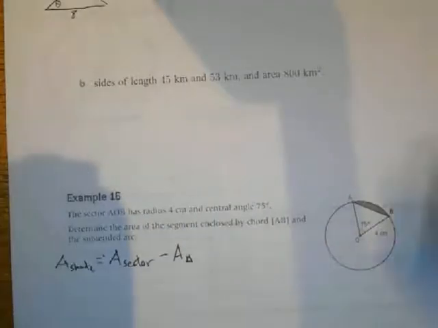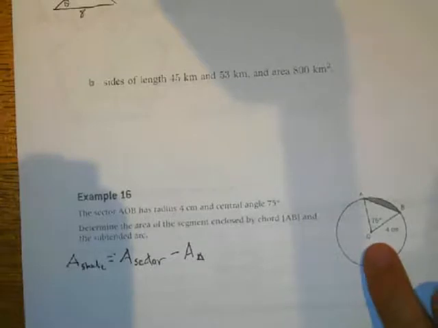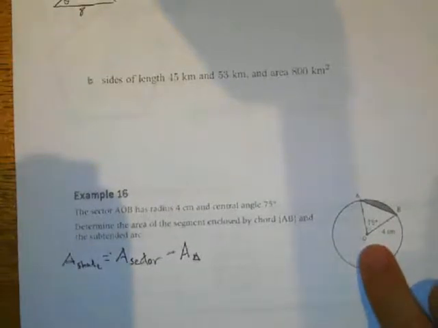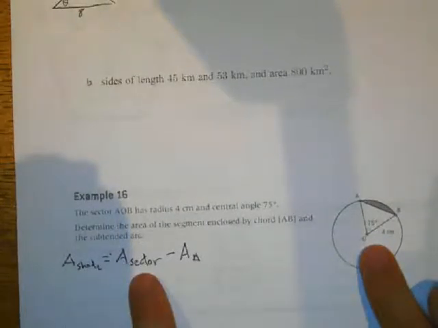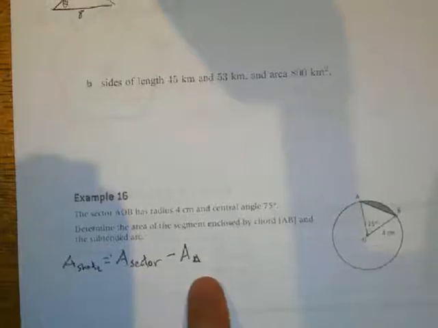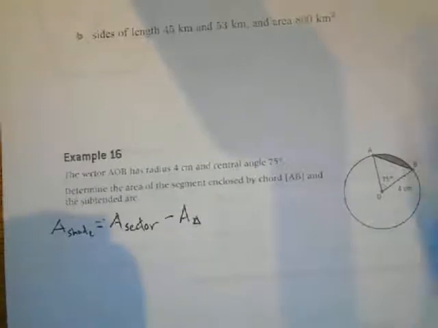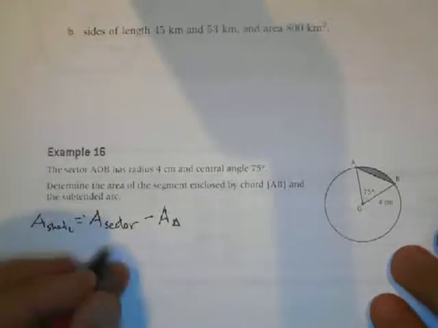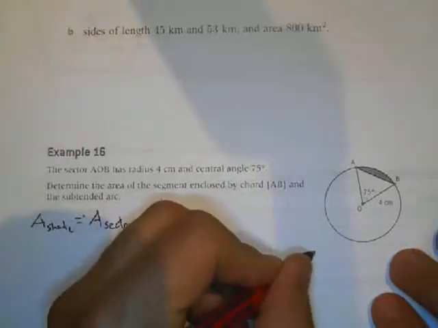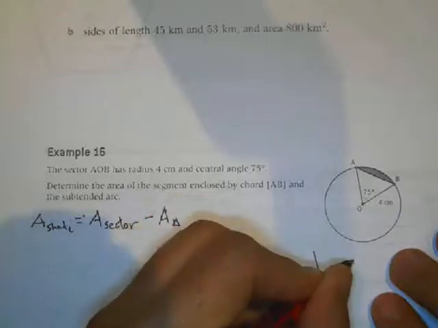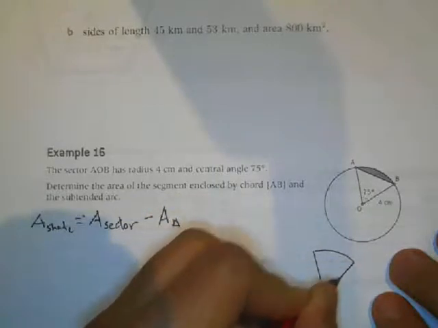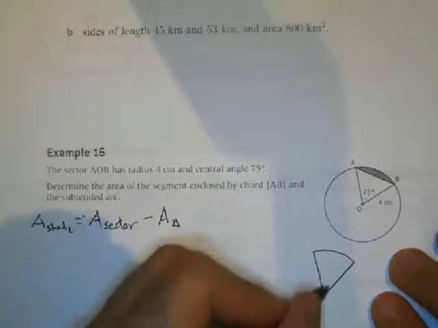Okay, so let's do the last one together. The area shaded here is going to be the area of the sector of a circle minus the area of the triangle. So let's think about this together. The area of the sector of a circle is this part right here. It's like a wedge of a piece of pizza.